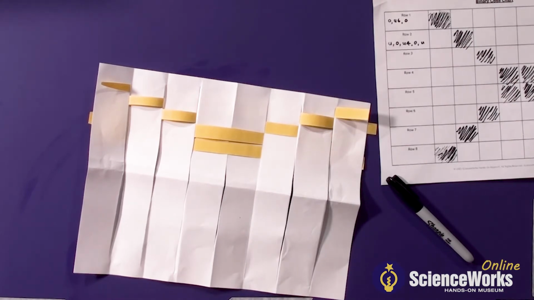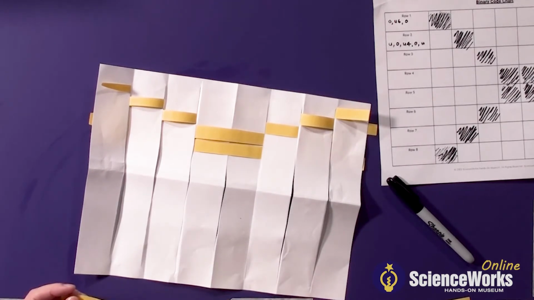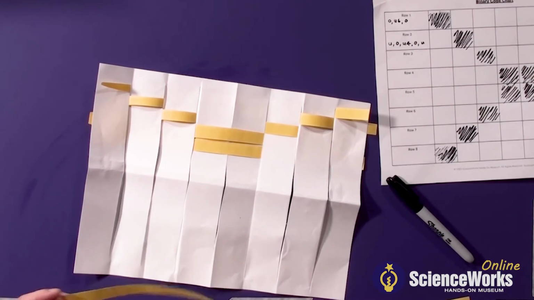So for row 6, remember row 4 and 5 repeated. Row 6, we're going to do under 2, over 1, under 2, over 1, under 2. Now we had that pattern before too. Think about which row had that pattern before.